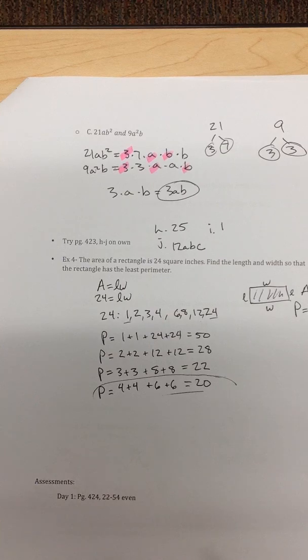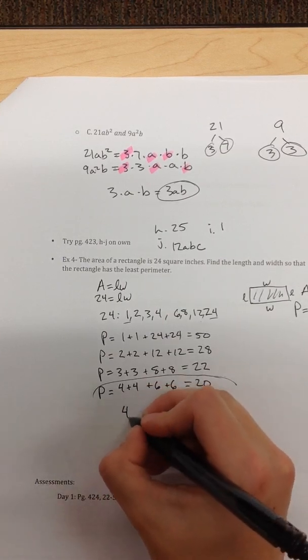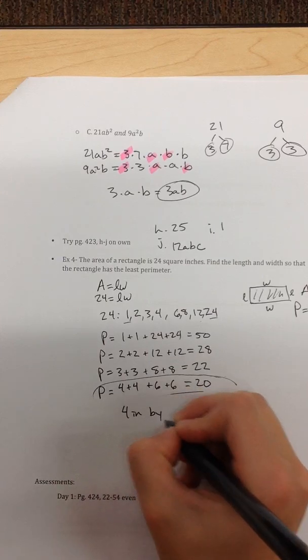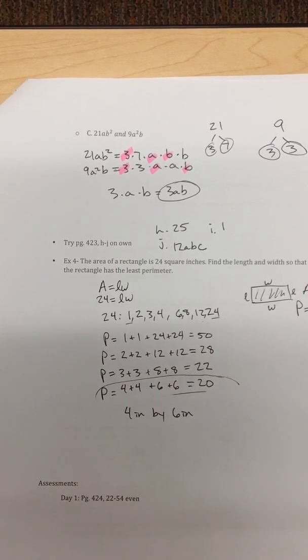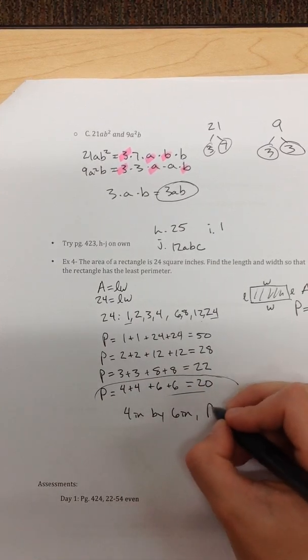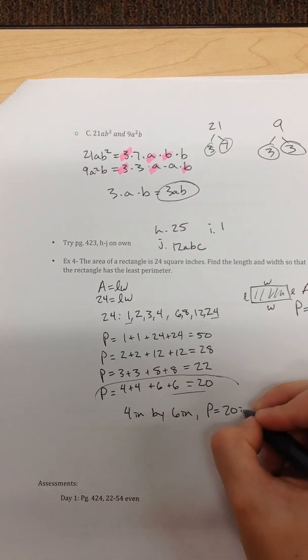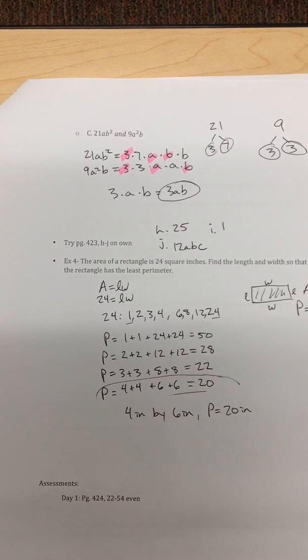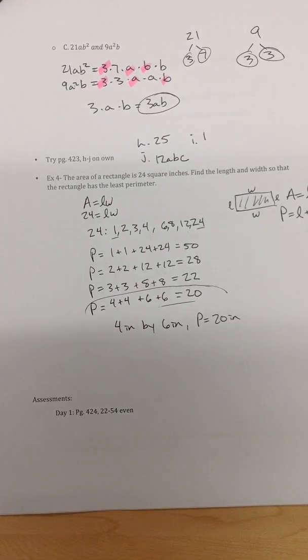So when they ask us to find the length and the width, our dimensions here would be 4 inches by 6 inches. That would give us a perimeter of 20 inches, and that would be the smallest possible perimeter for this. Okay, so that's it for notes.